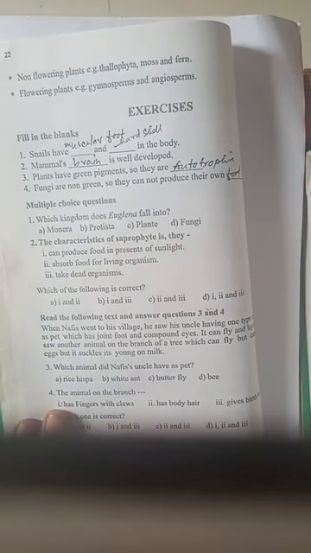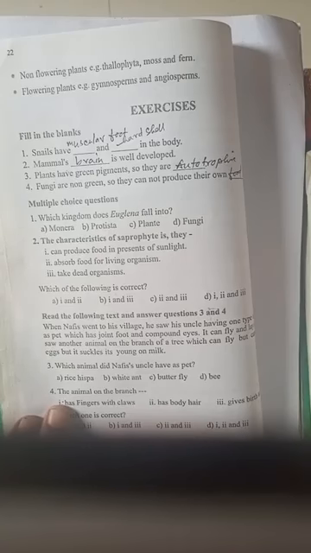Multiple choice question. Which kingdom does Euglena fall into? What is the correct answer?